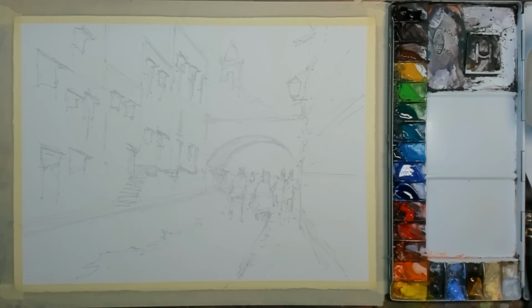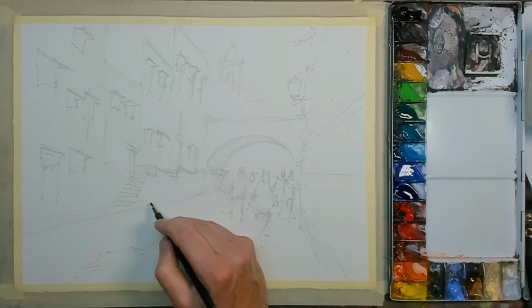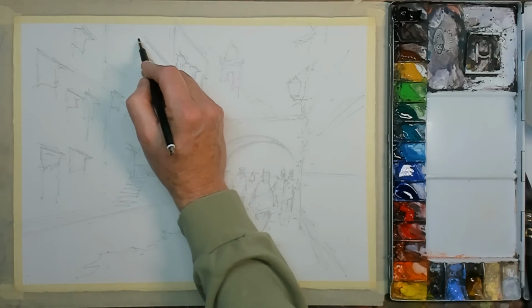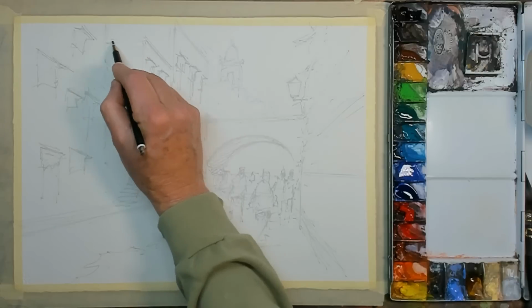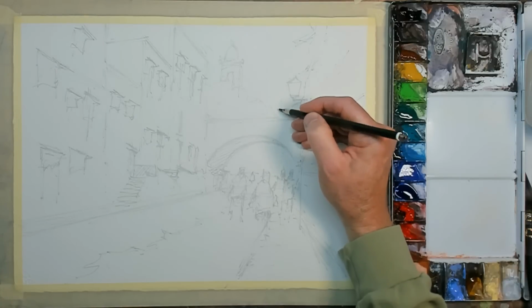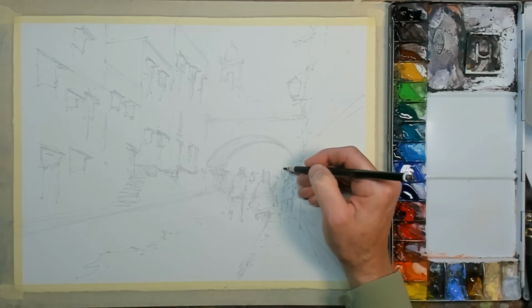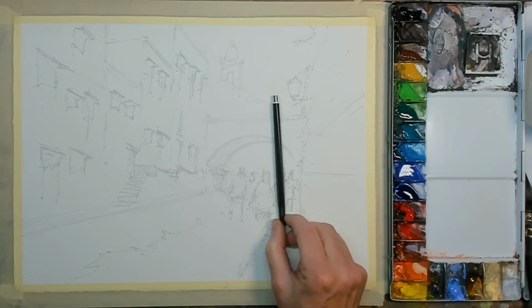So that really is the composition and drawing done. And what I'm doing now is just double checking that I've included everything. Oh, we need that pole. Now I don't want the pole landing right on top, right in the middle of a figure.